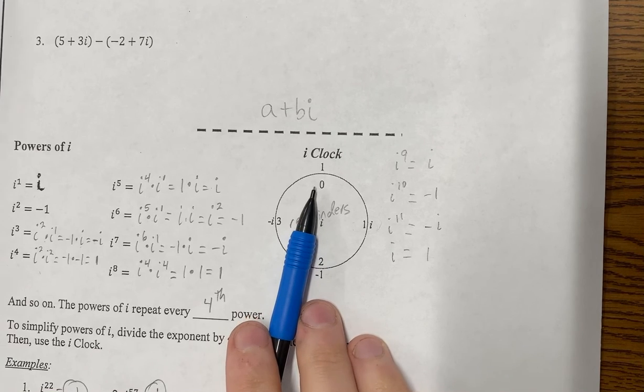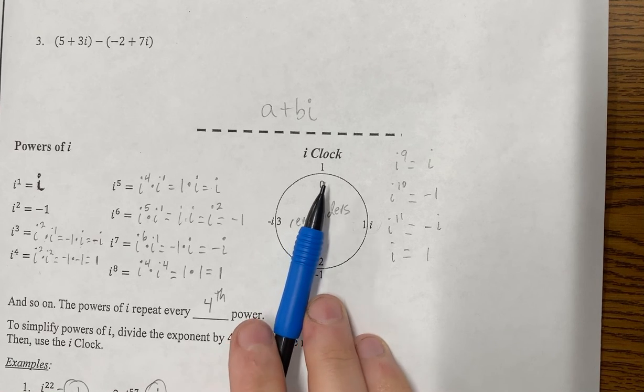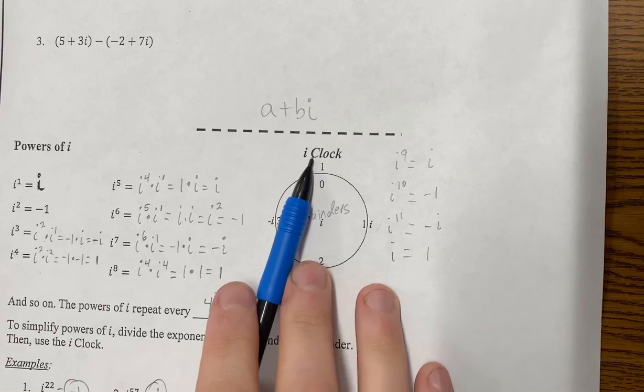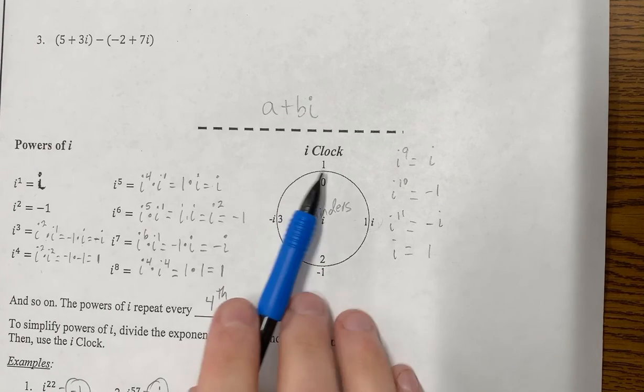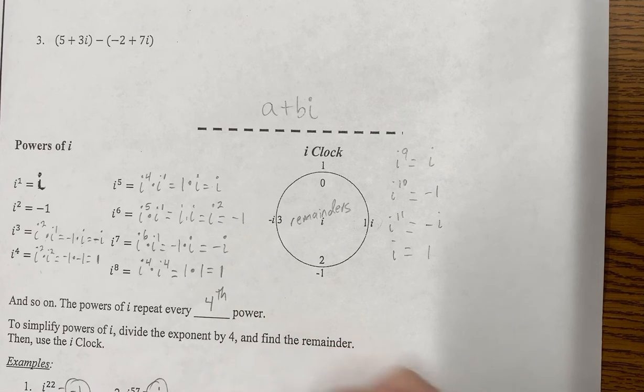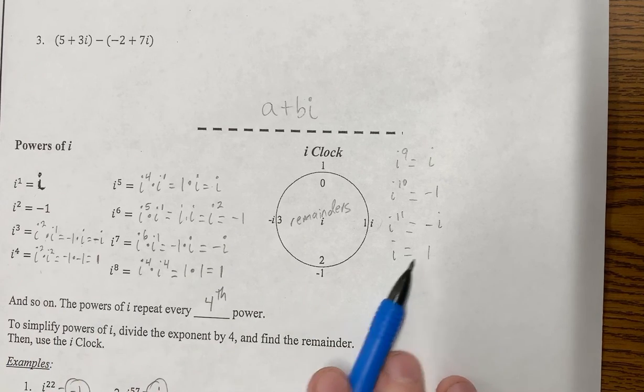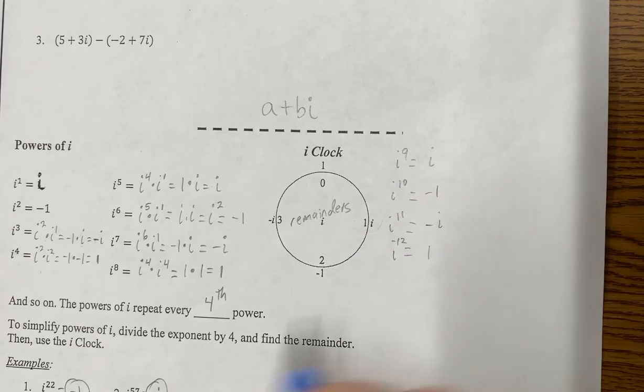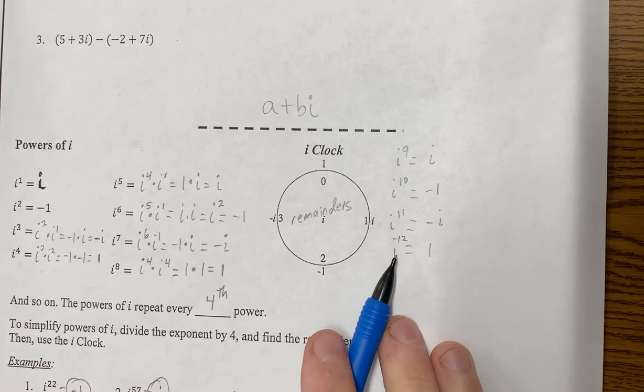That's why 0 is on the clock and not 4. We get a remainder of 0, so that tells me that's where we are in the pattern. So i to the 68th would be equal to the number on the outside of the clock, which is positive 1. So i to the 68th would be in the same row as i to the 4th, i to the 8th, and i to the 12th.